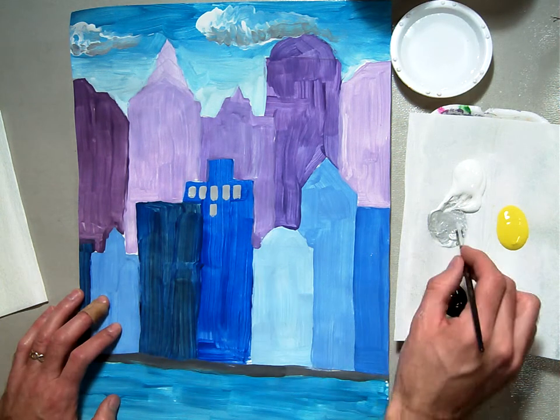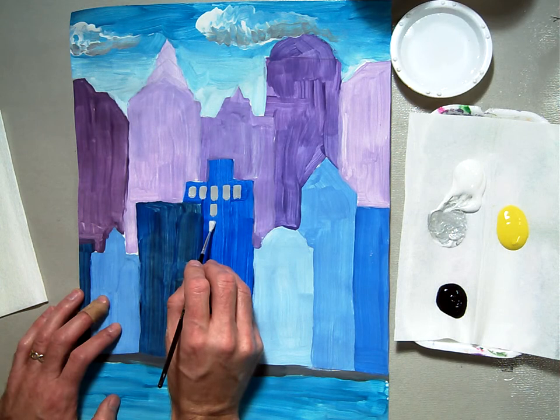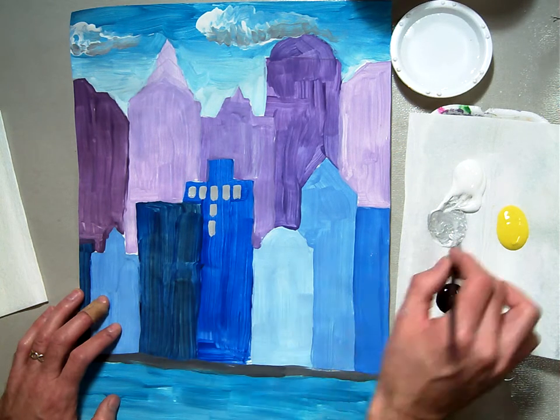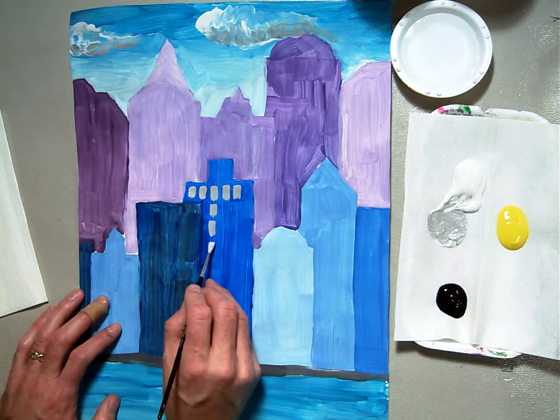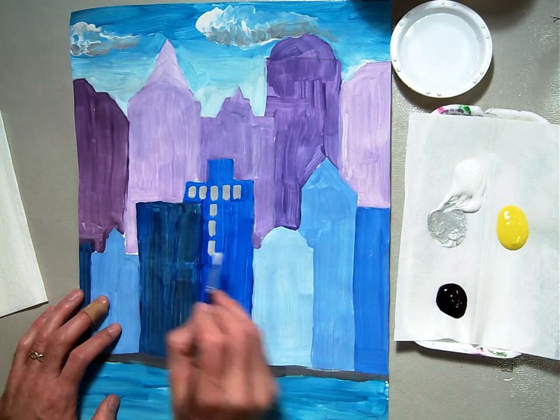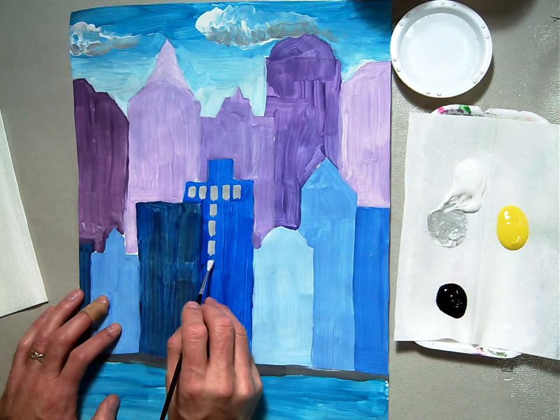You want to leave a little gap in between them, but keep them in a nice straight up and down column.